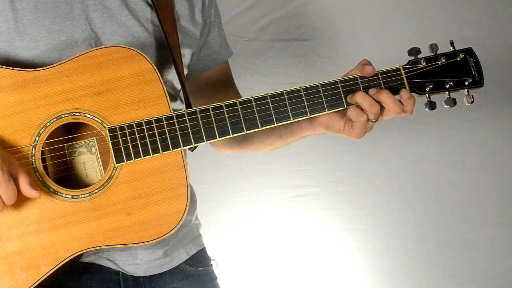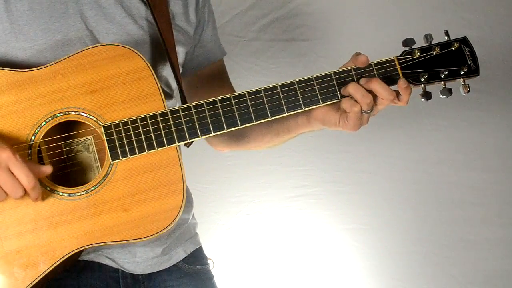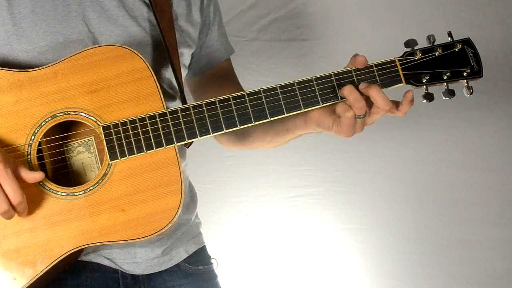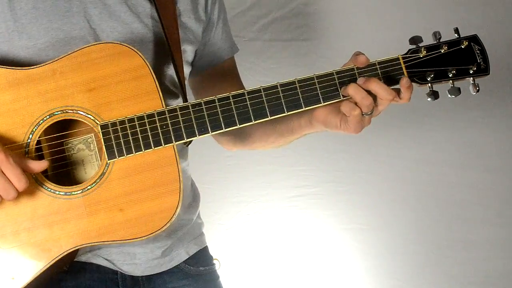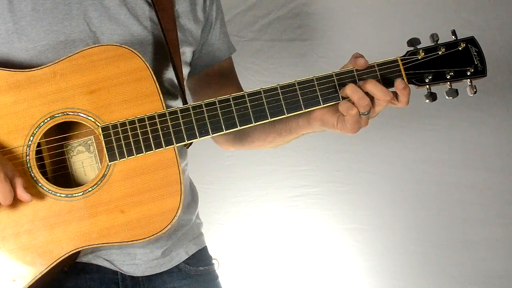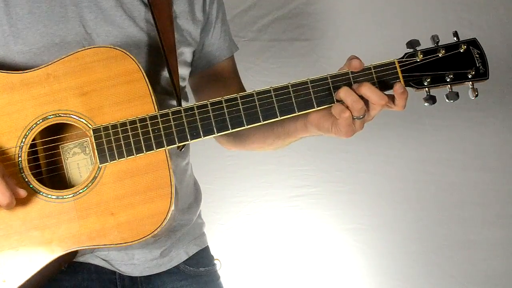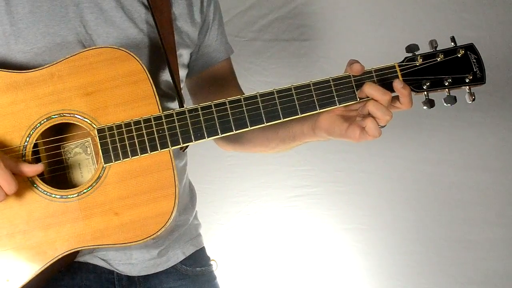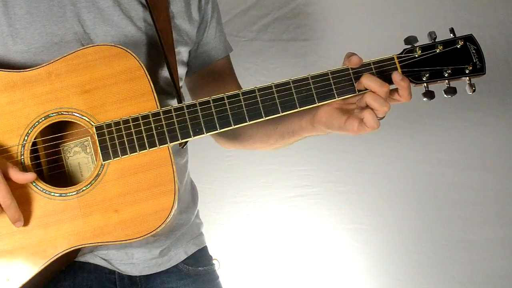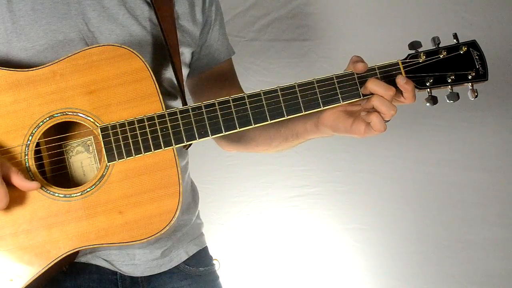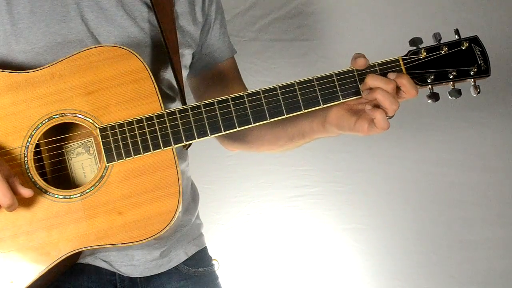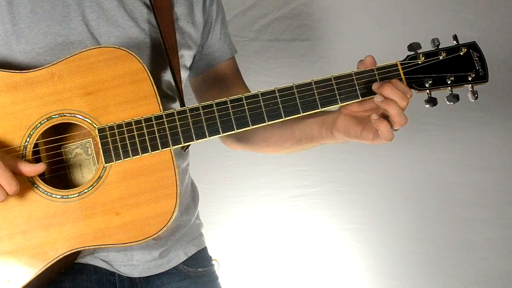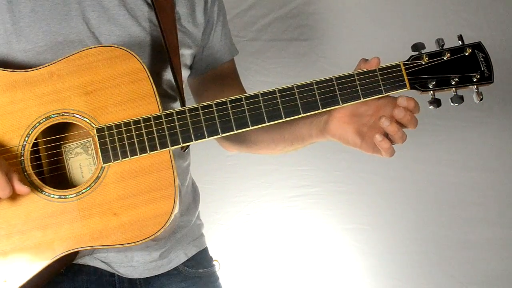1, 2, 3 is the first piece of this. So what I'm doing there is I'm going 2nd string, 1st string, 2nd string, and I'm holding down that 3rd fret on the 2nd string during this grouping. And then for the next group of triplets, I'm going to back down and use my middle finger on the 2nd string, 2nd fret, and do that same triplet from the 2nd, 1st, 2nd strings. And then I'm going to back down again to the 1st, do the same thing, and then I'm going to hit my open 2nd string and let it ring.